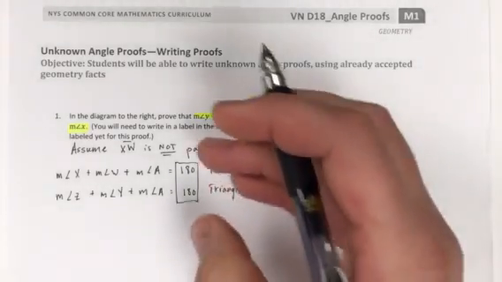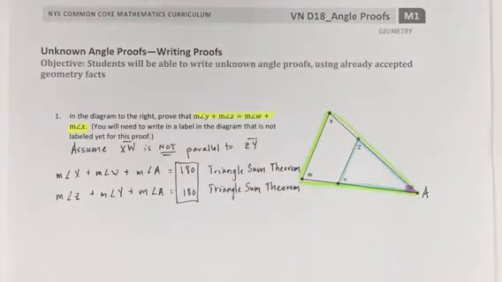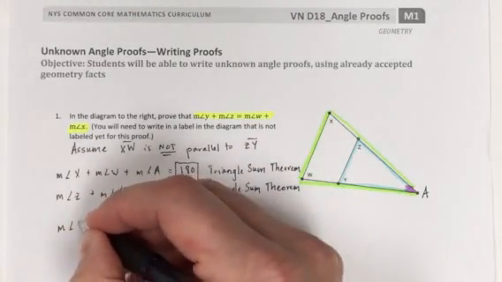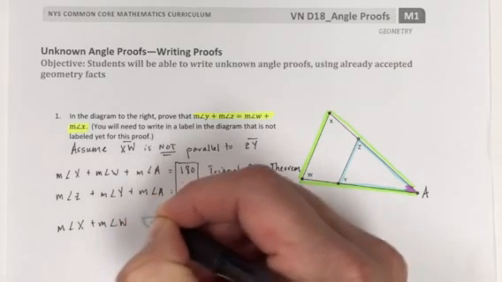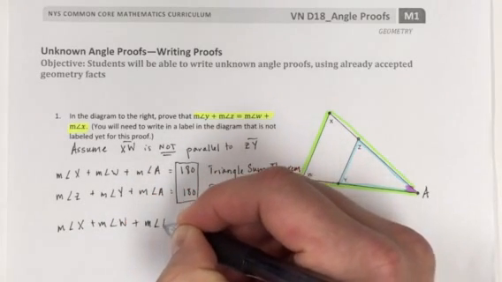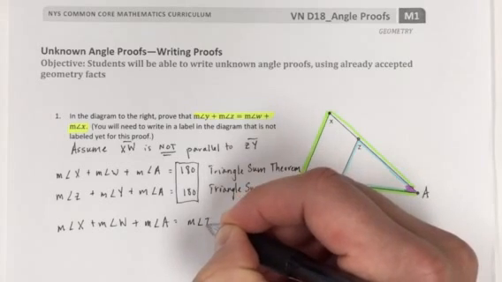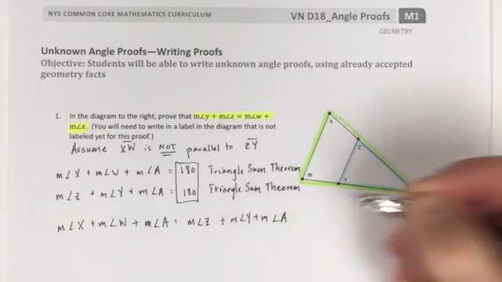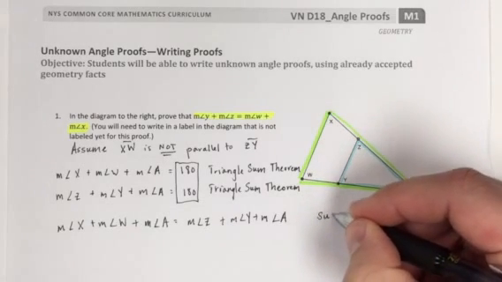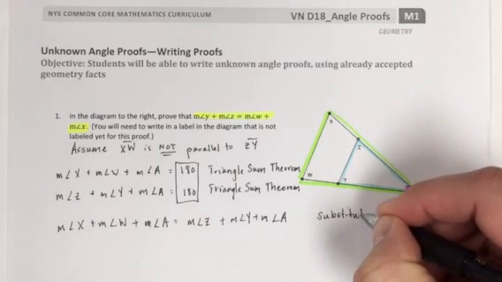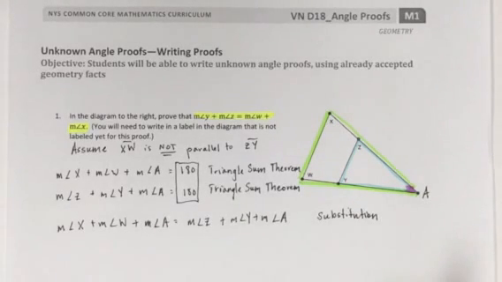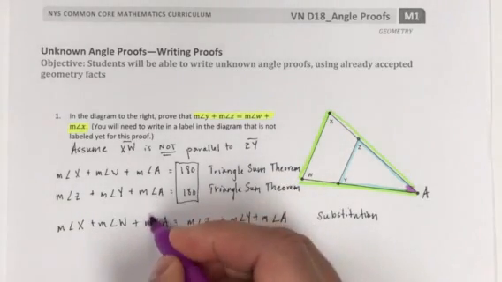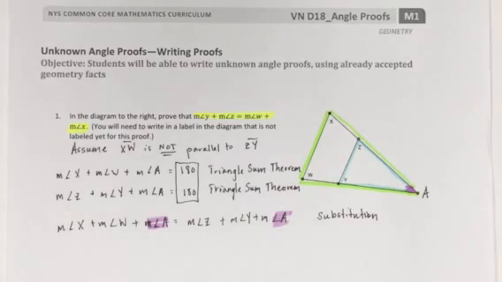So it's almost as if I can rewrite this without the 180 in there. The measure of angle x plus the measure of angle w plus the measure of angle a equals the measure of angle z plus the measure of angle y plus the measure of angle a. The reason I'm able to do that is just plain substitution, something you have been doing for a long time in your mathematics career. And then what I notice is that both include angle A.